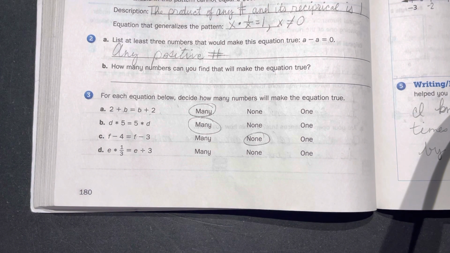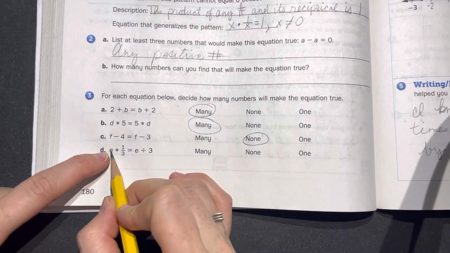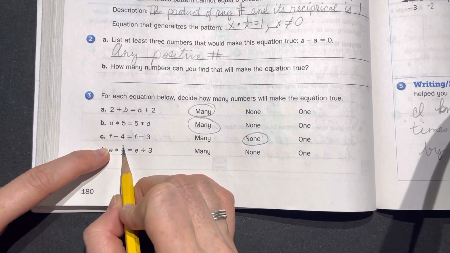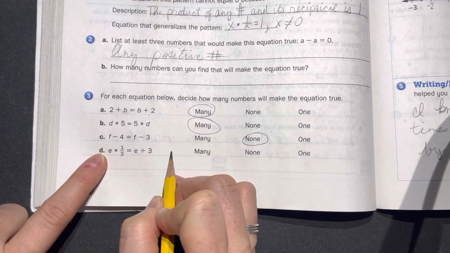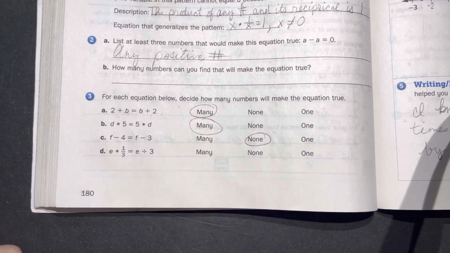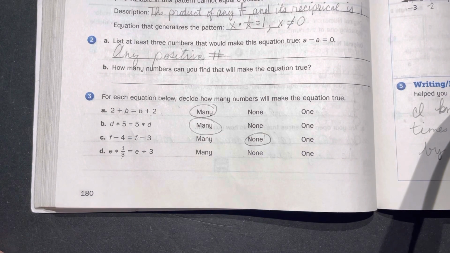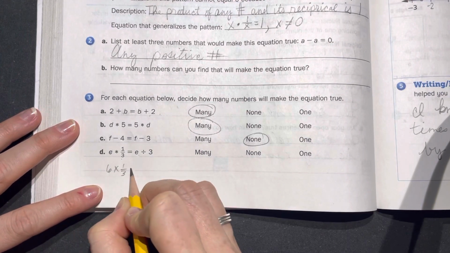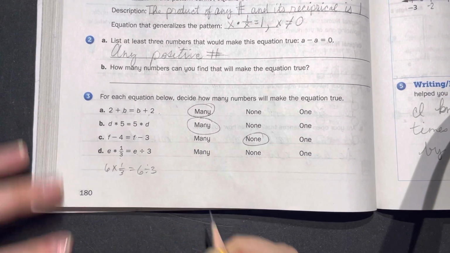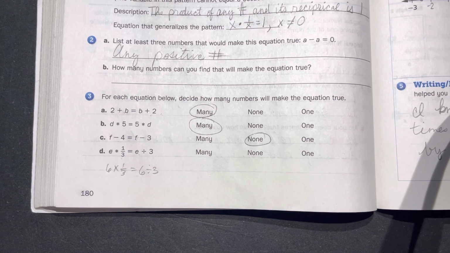3. Okay, so 3 times 1/3 would give me 3 over 3, which would be 1. 3 divided by 3 gives me 1. What if I did 6? If I made E 6, 6 times 1/3 equals 6 divided by 3. Would that stay equal?